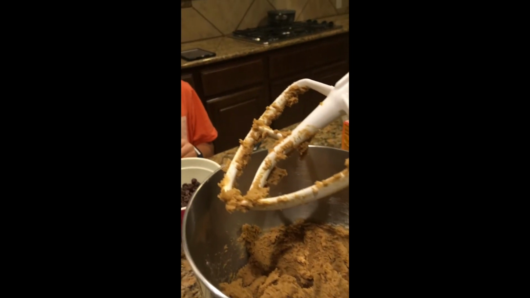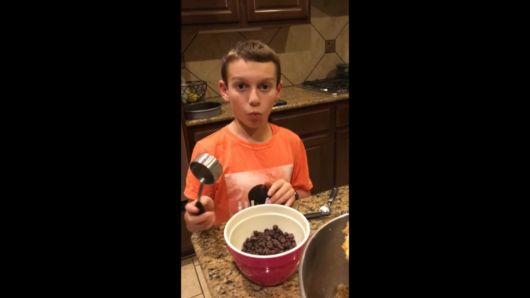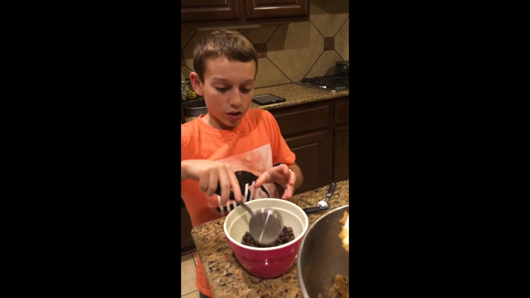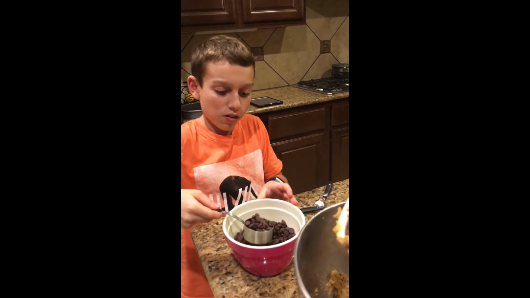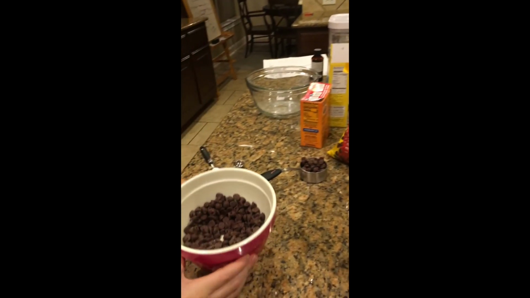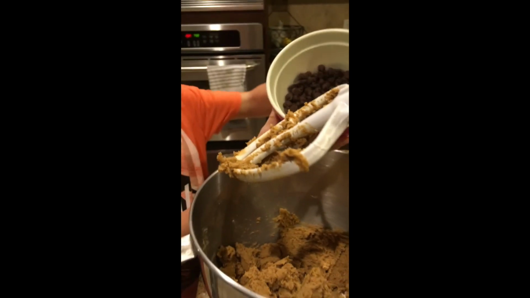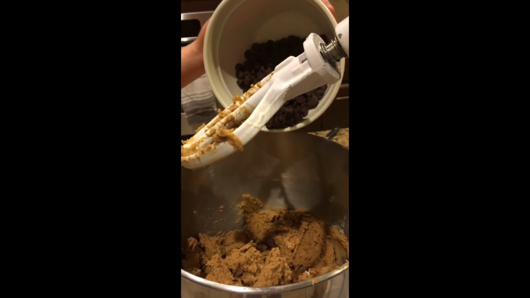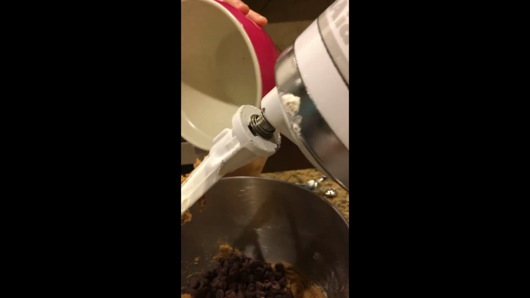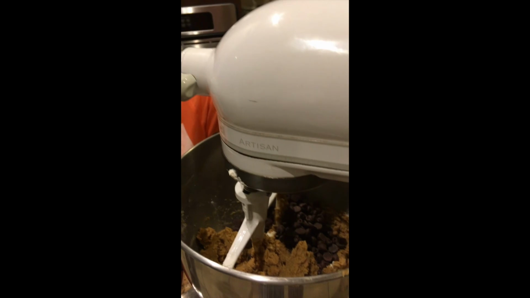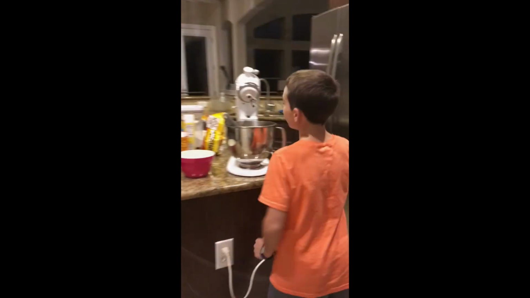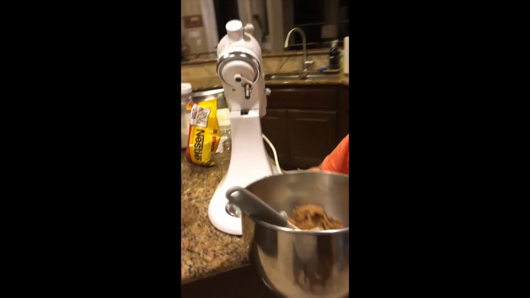The remaining 1/4, after you bake it, you'll sprinkle on top. So I'll take 1/4 out and leave them in, and then I will pour these in, and then stir. Now this is going to go into the pan.